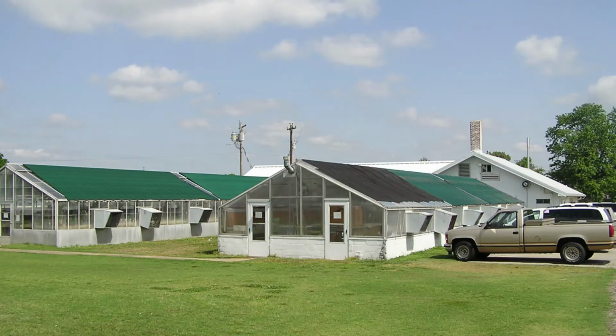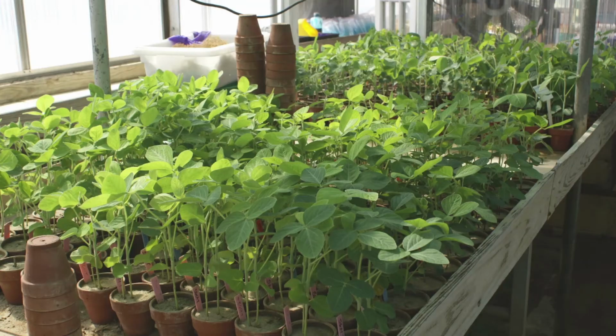Our greenhouses are an essential part of our research. This is the primary place where we evaluate the lines we're developing to see if they're actually resistant to soybean cyst nematode. The seed are planted in the greenhouse and inoculated with the eggs of the cyst nematode. After about 30 days, which is one reproductive cycle, the plants are pulled up and the cysts that have attached to the roots of each plant are counted.